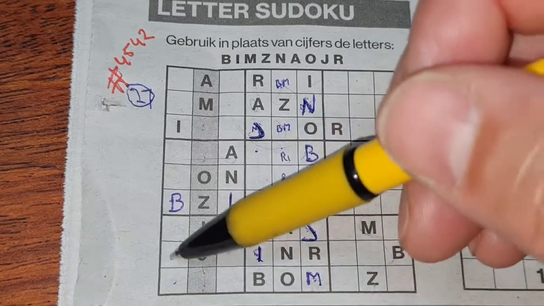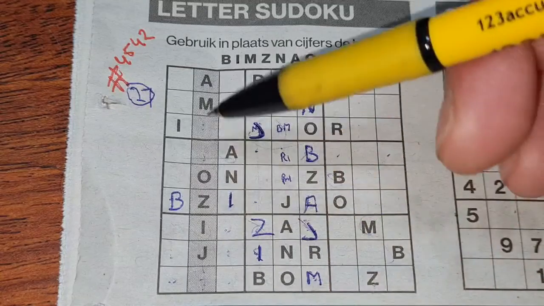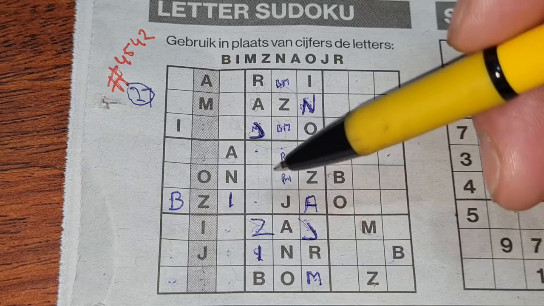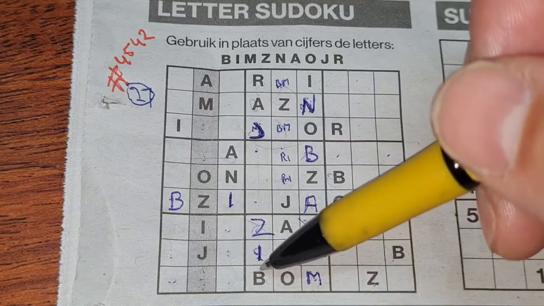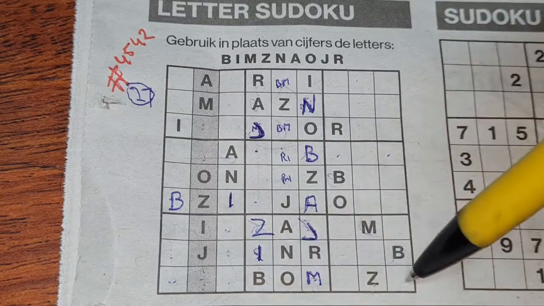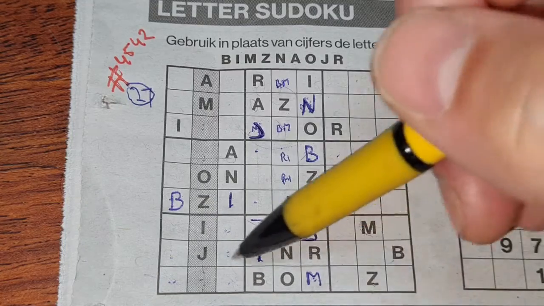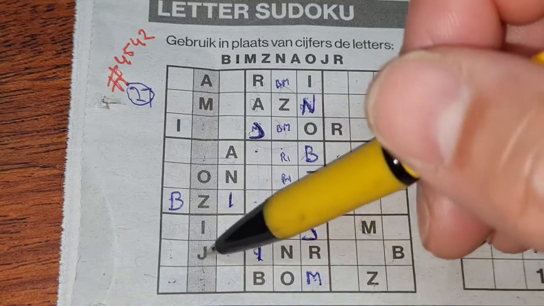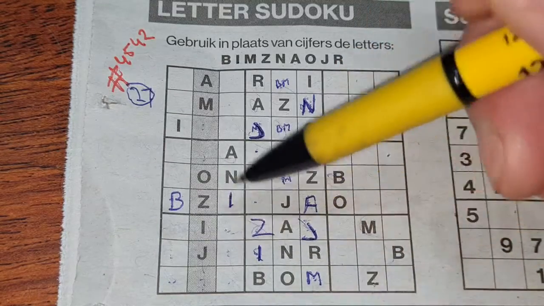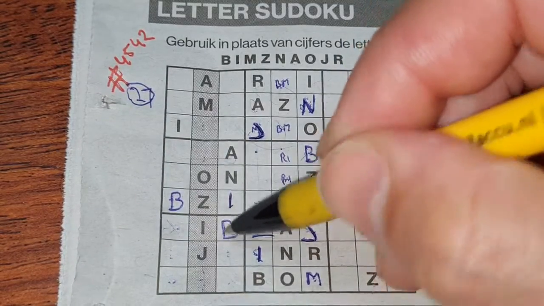1, 2, 3, 4, 5, 6, 7 missing letters in this big square. One of the letters missing is the B. Yes, we need a B. So B in the last row, B in a row above. So in that row, the only 2 places left for the B should be here or there. We see there B, no B there, B should be here.